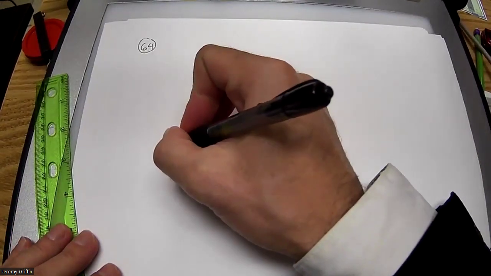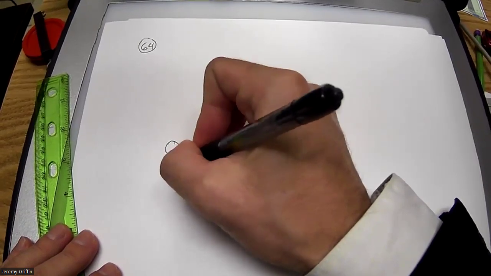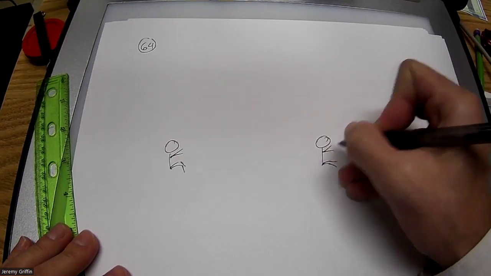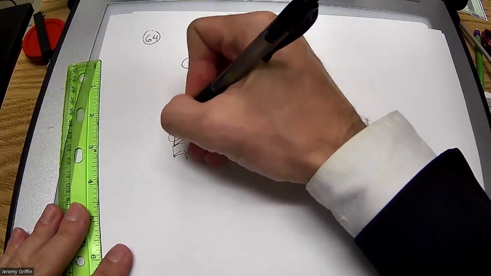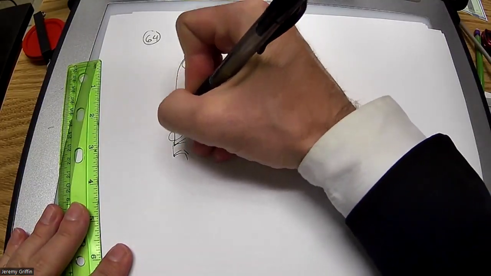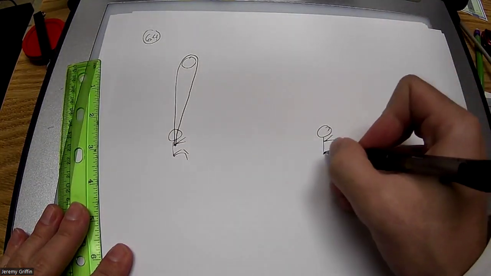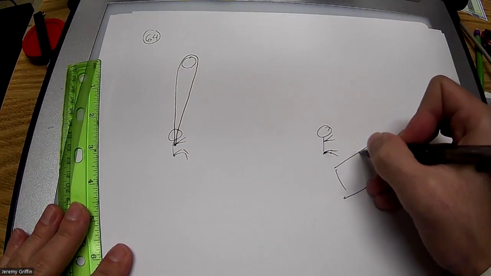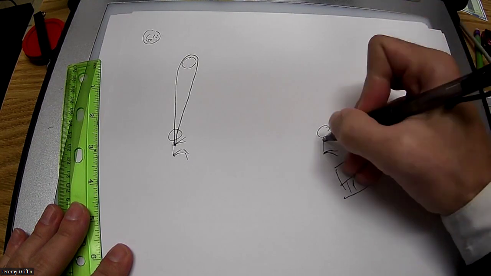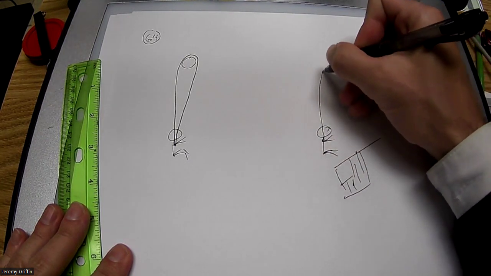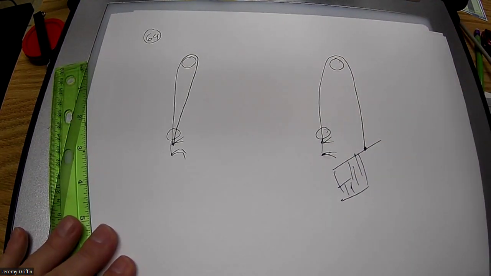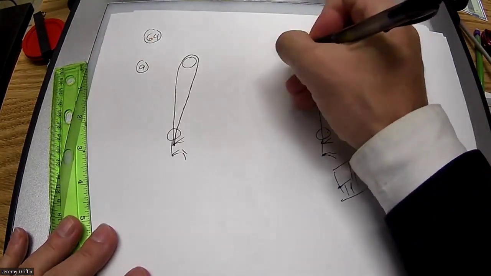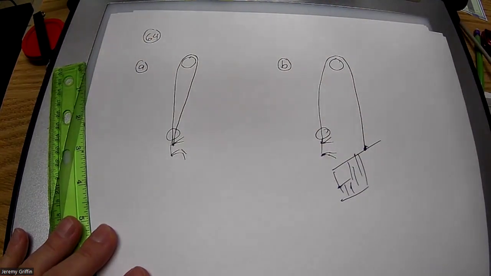So let's draw. Here's Harry the painter on his bosun's chair. Let's do two setups. We've got Harry the painter. In one setup, he's got the rope tied over to himself. And the other setup, well, there's like a flag. He's got the rope tied over a pulley to this flagpole. So A and B. All right, good so far?